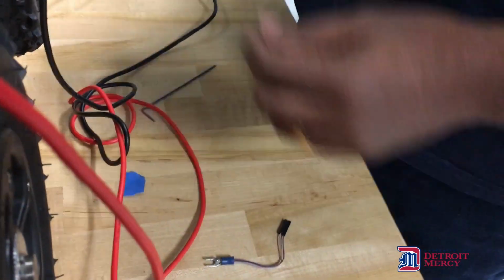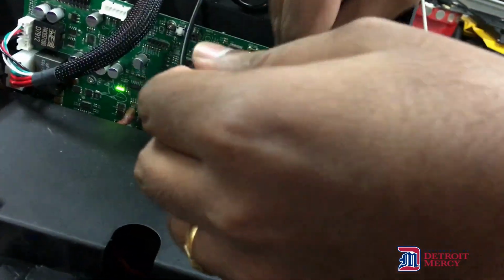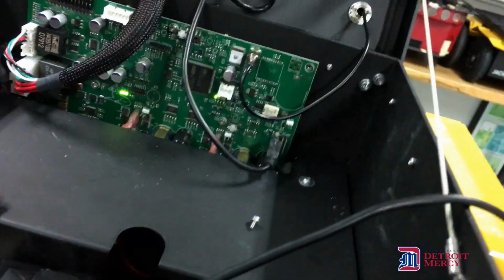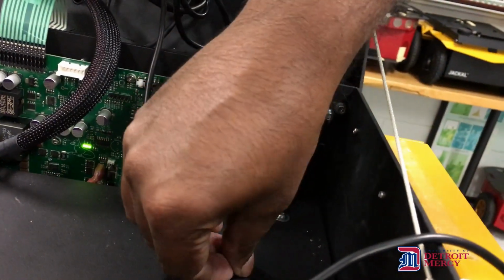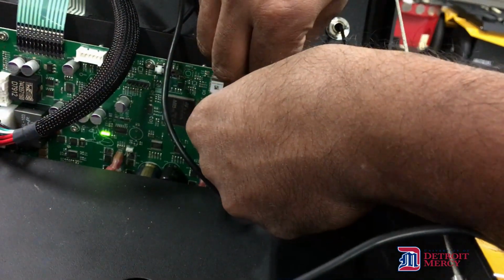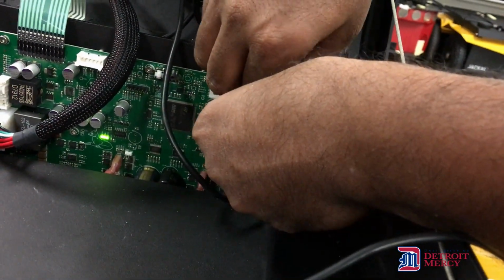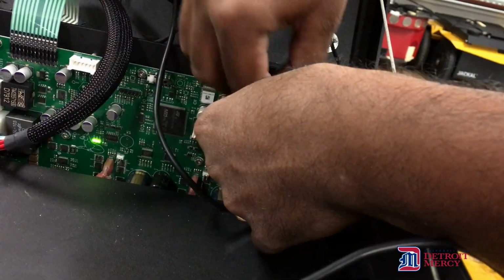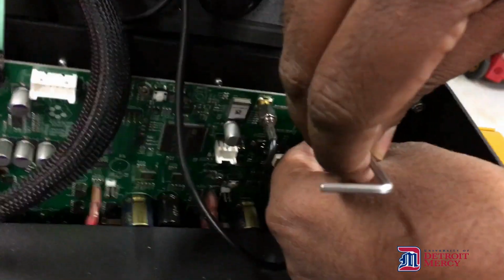So first, I'm just going to remove one screw from the microcontroller board. So I removed the screw, and I'm going to fix this wire to the microcontroller board. Let me tighten it.